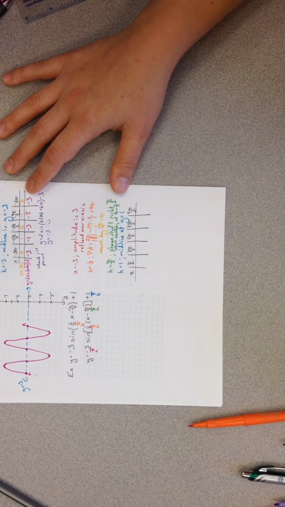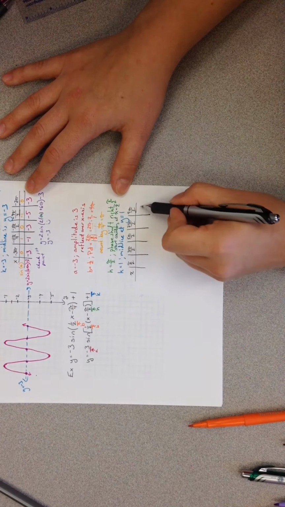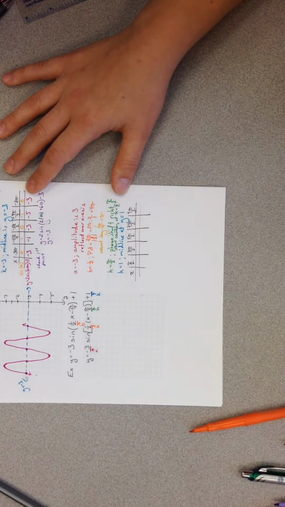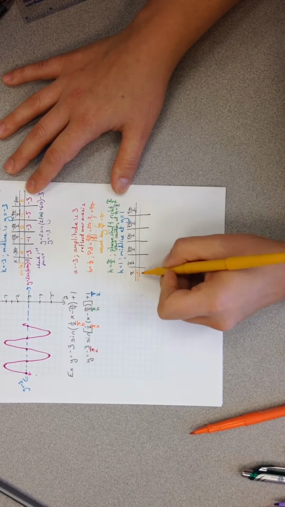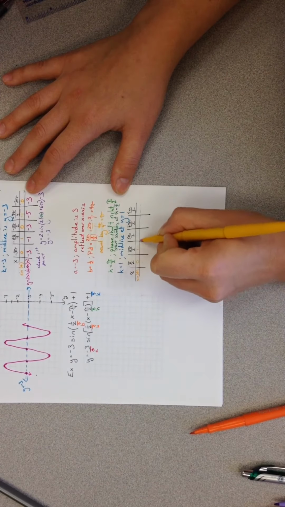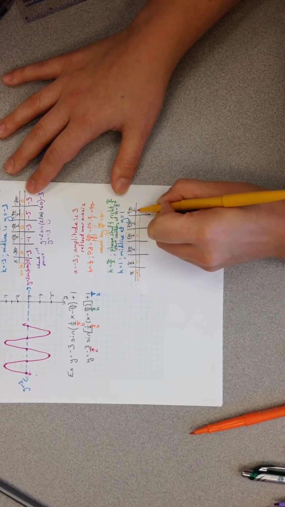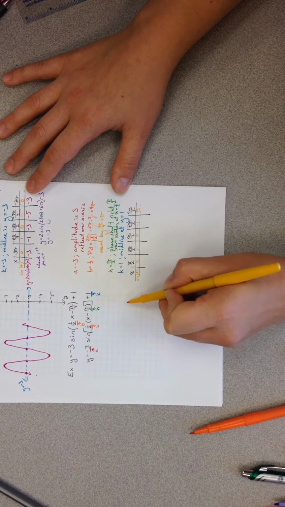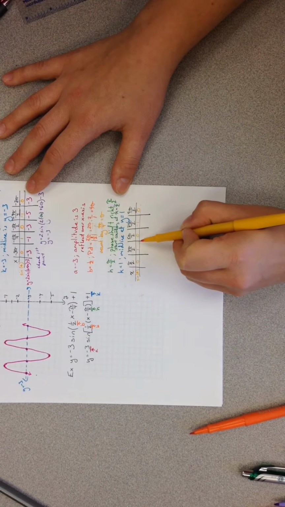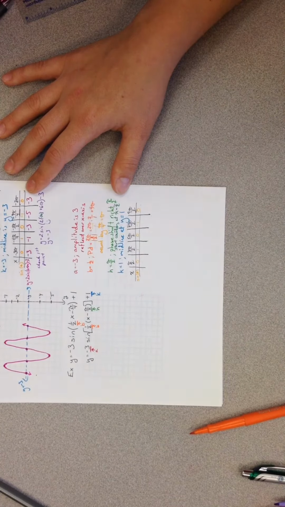The parent function here is a sine graph, right? So sine of theta is usually 0, 1, 0, -1, 0, because the sine function looks like that. We start at 0, go up to the maximum, midline, minimum, midline, right?